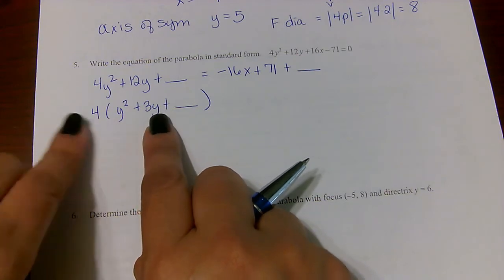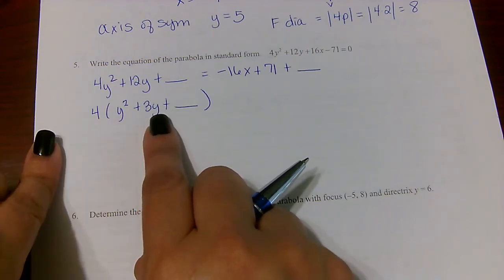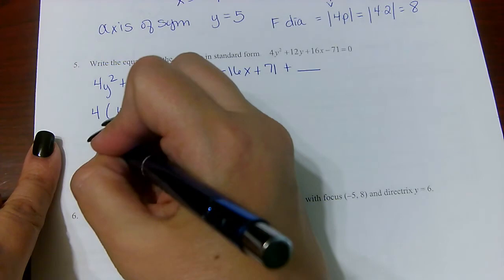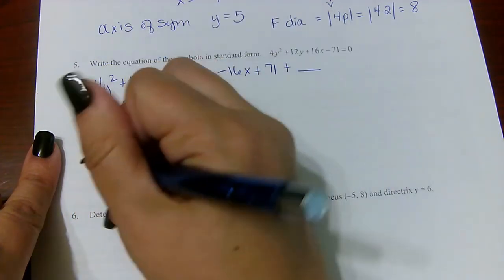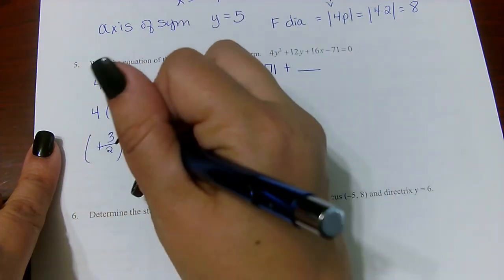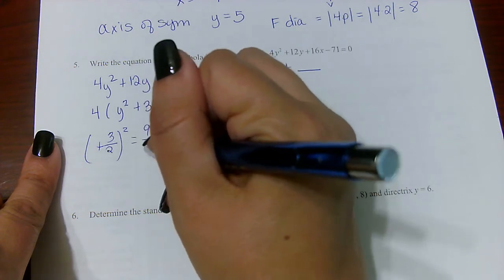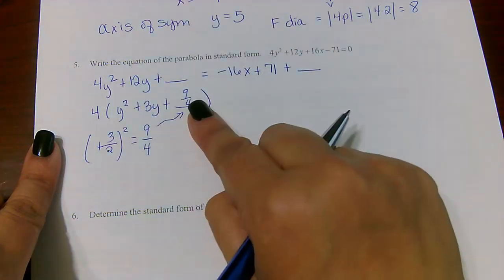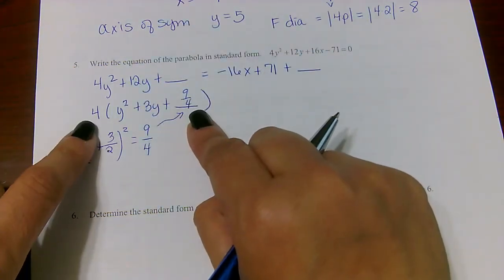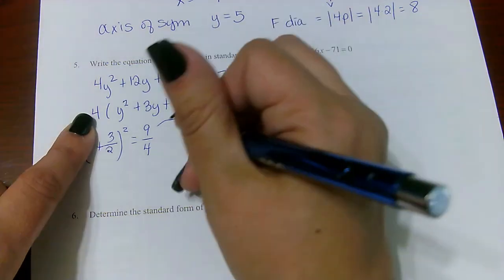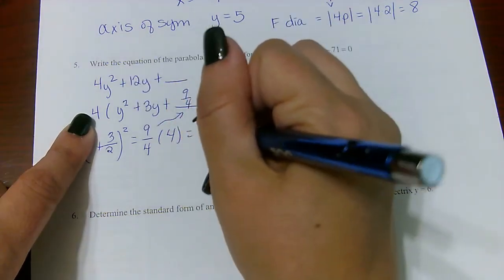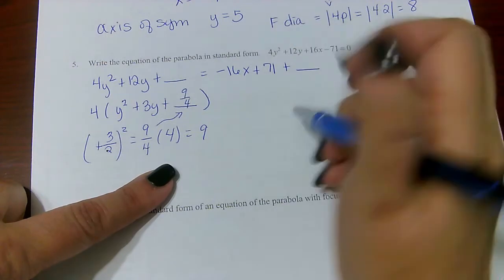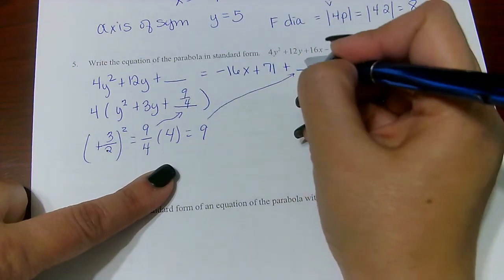We're going to take this middle term and divide by 2. So 3 divided by 2, and then here we're just going to square it. That gets me 9/4. That 9/4 goes in this blank here. But remember, we're multiplying by 4, which gets us a 9. That's going to go in this other blank here.